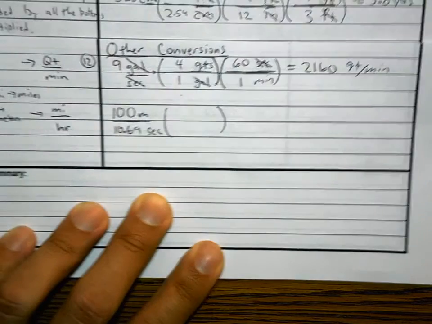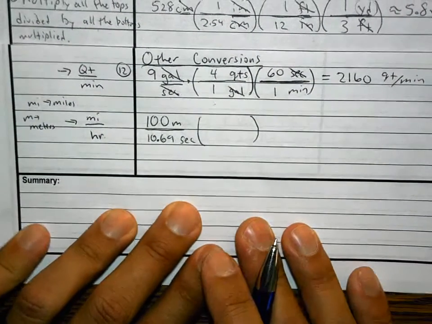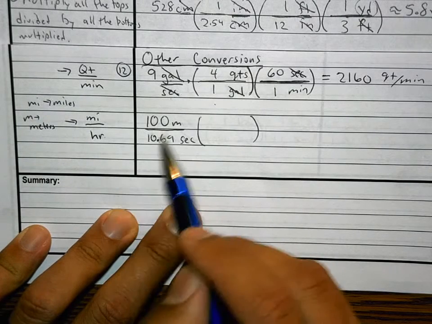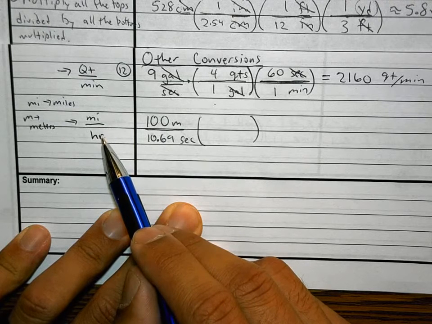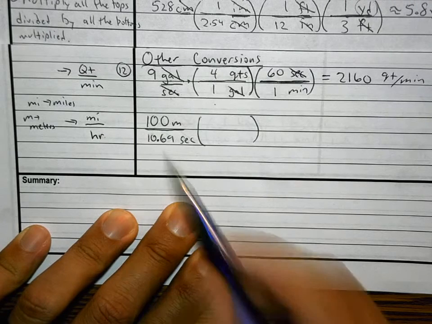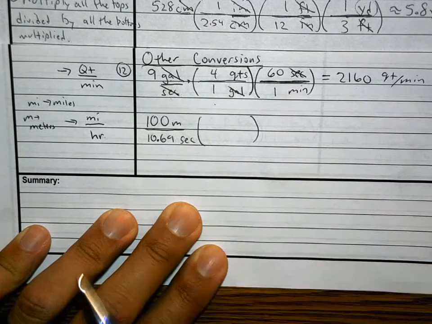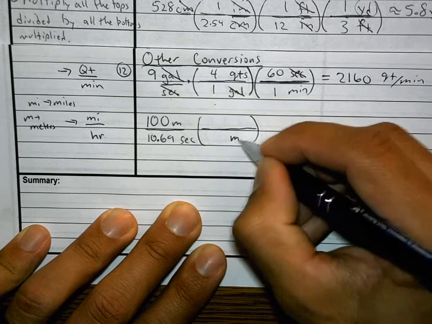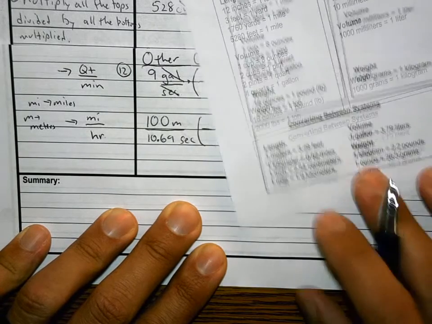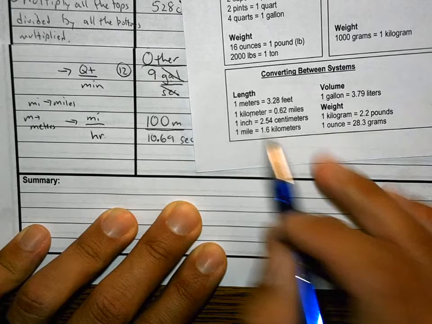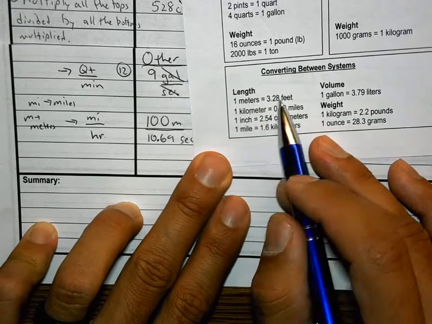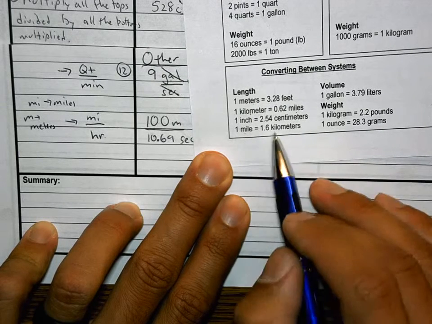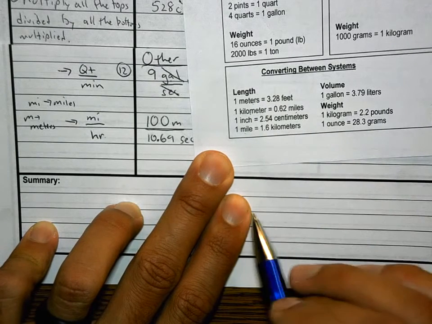I'm going to put that off to the side, you can't see that, so let me scoot it over a little bit. MI stands for miles, and M stands for meters. I want to know how many miles per hour this is. So I need to get rid of meters, don't I? Let's get rid of meters. Fraction bar. Meters is going to go on bottom. Do I have meters to miles? Let's check. No. I have meters to feet. I have miles to kilometers. I have two different conversions I could use.